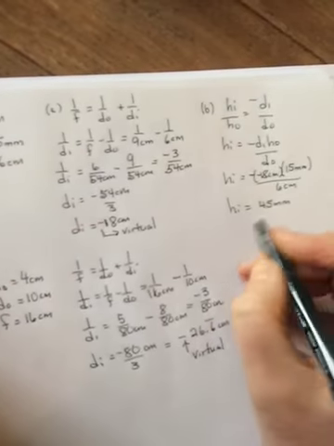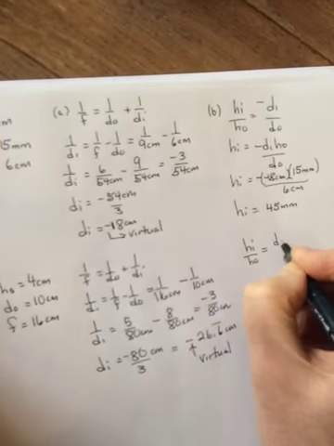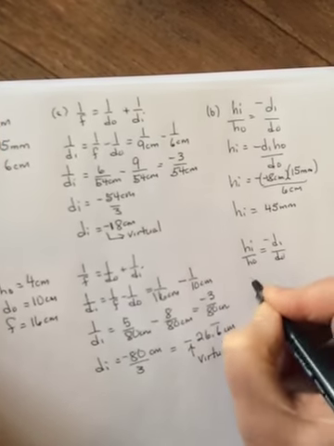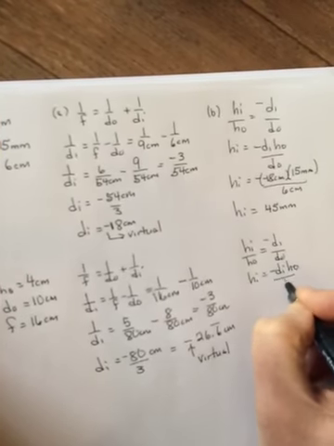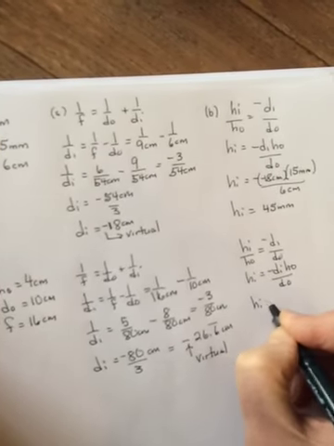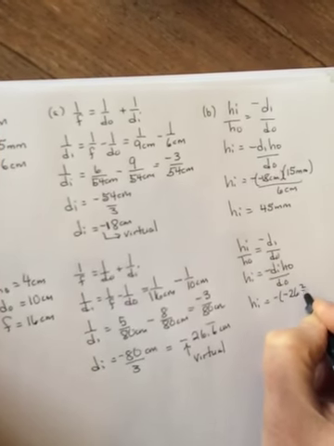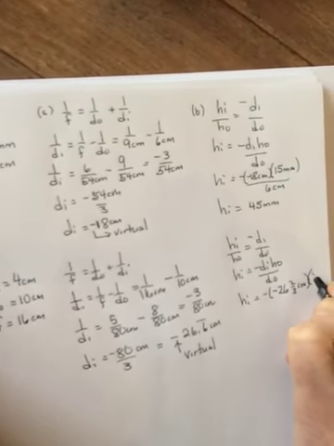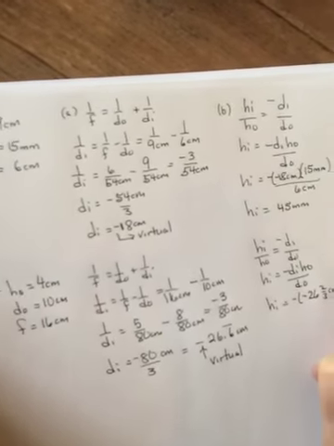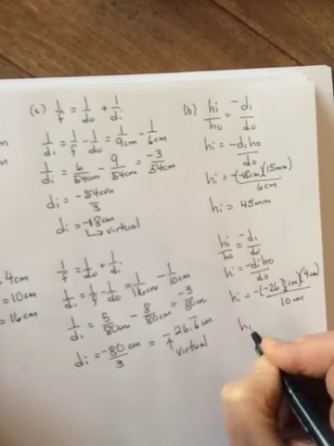Okay, and then the HI, so hi-ho, hi-di-do, and then put your negative in. So HI will equal negative DI HO over DO. So negative 26 2/3 centimeters times 4 centimeters over 10 centimeters. I really don't want to do this one in my head.